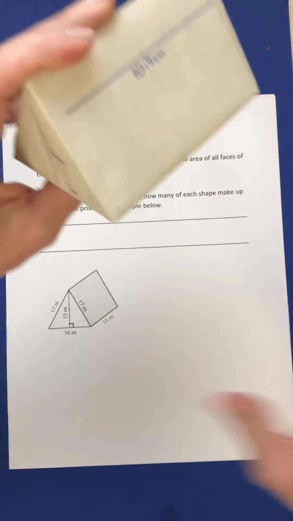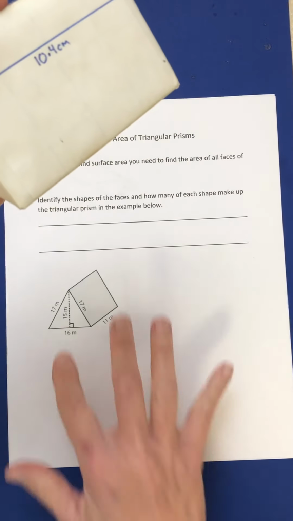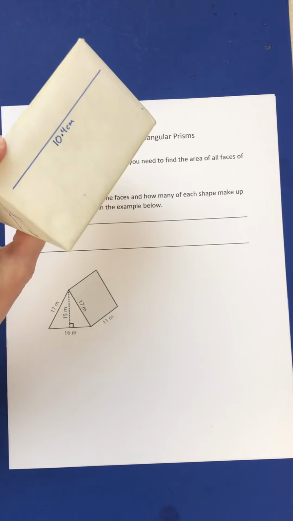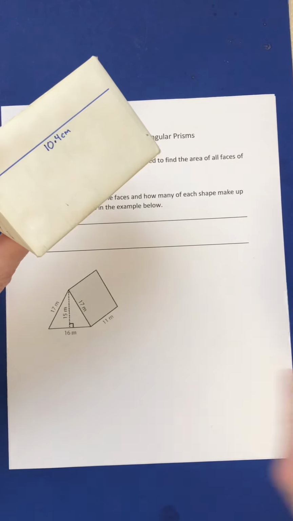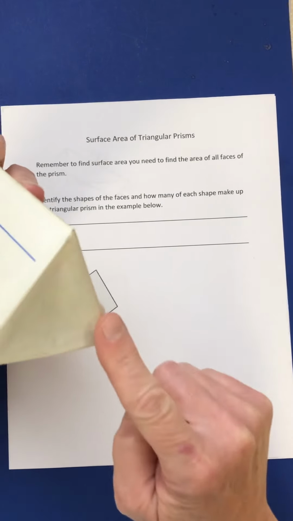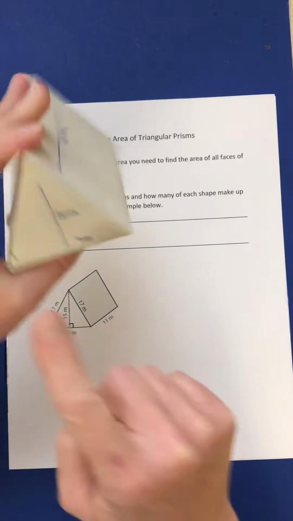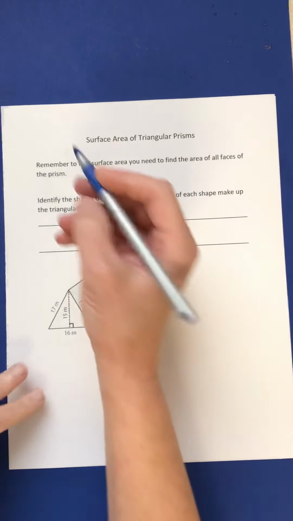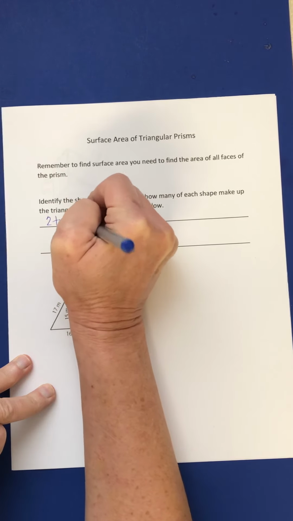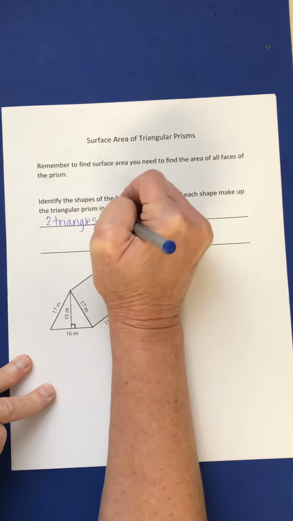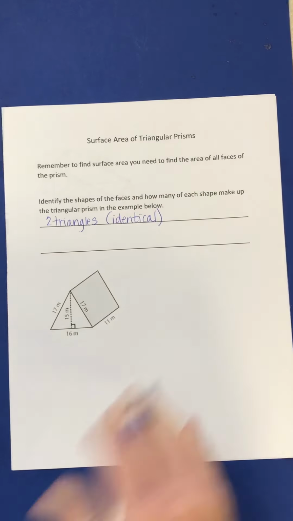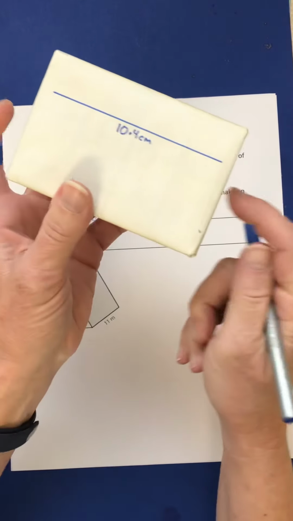Now, the dimensions are a little bit different than what you have on your example here, but it's still the same shape, right? So we have a triangle here and a triangle in the back. Those two triangles are the same thing. So we're going to write down we have two triangles, and that they are identical, because once we find one, we're just going to double the area because we have two of them.